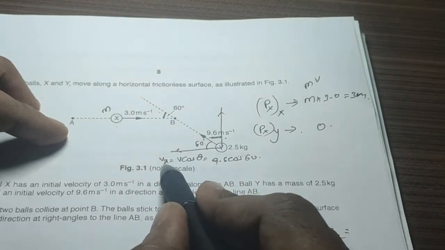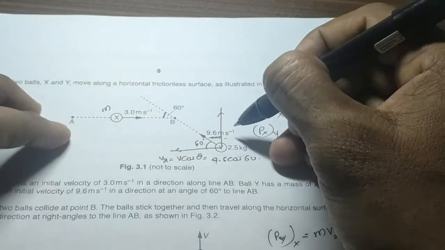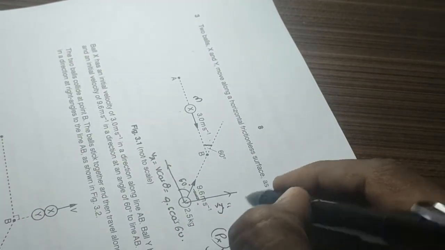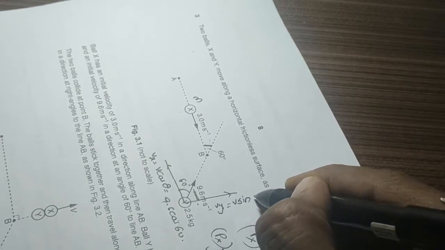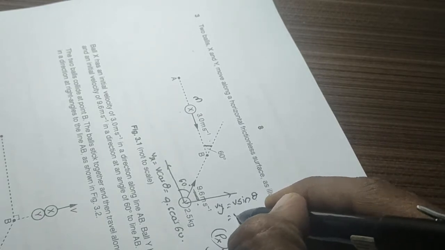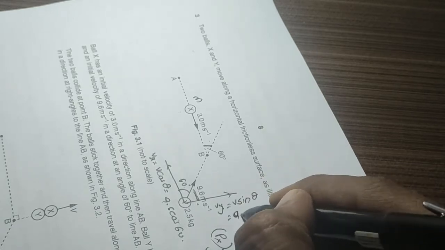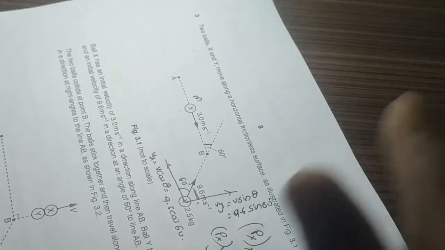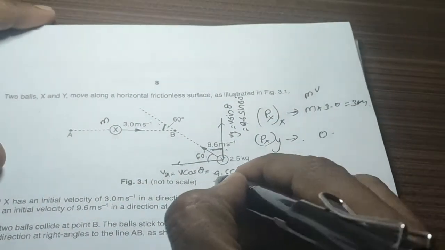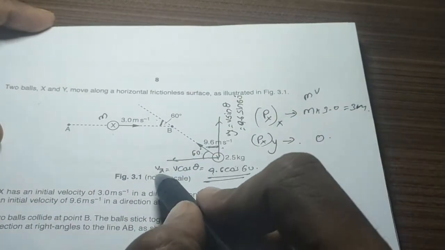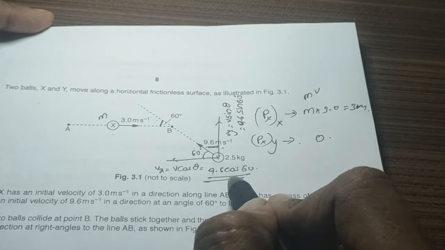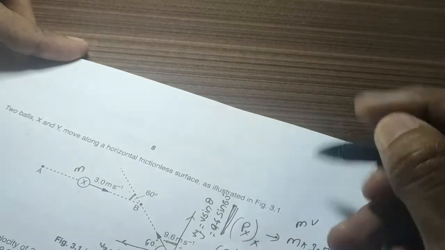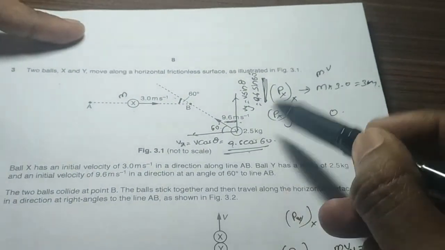Keep aside, just Vx is equal to 9.6 cos 60. And then what is Vy? Of course, Vy will be equal to v sin theta, that is 9.6 sin 60, as theta is 60 degrees. So 9.6 cos 60 is the component of velocity along the x-axis, and 9.6 sin 60 is the component of velocity along the y-axis.